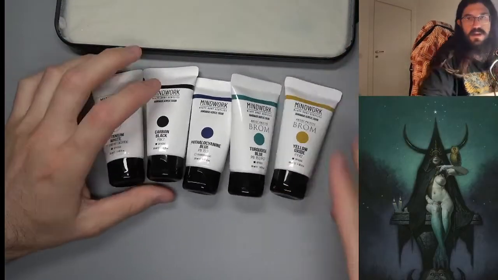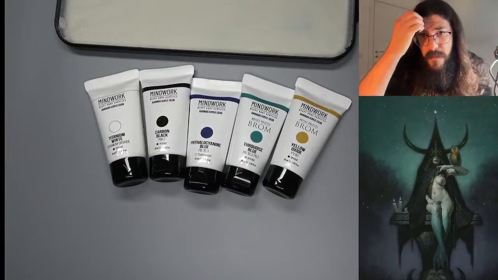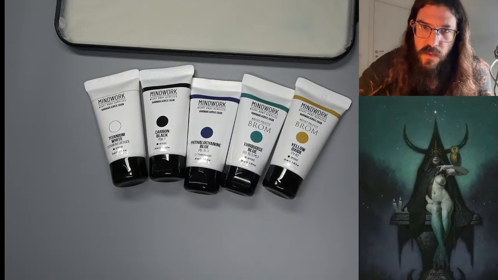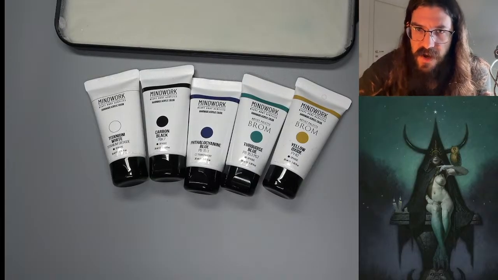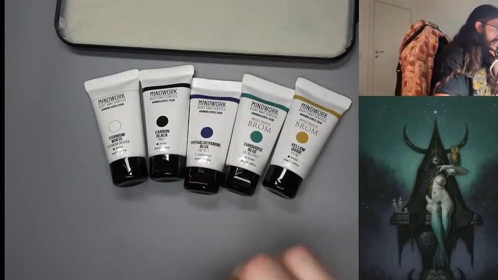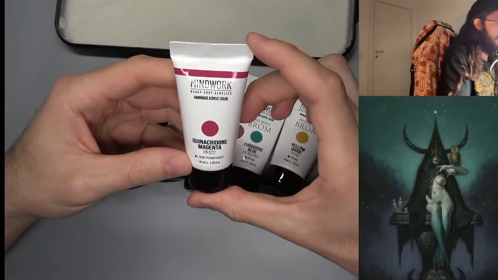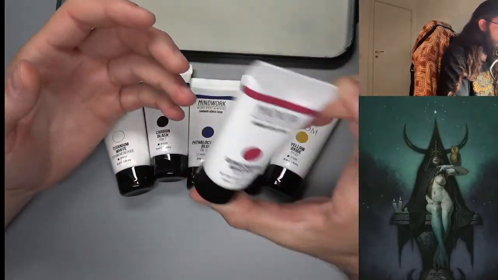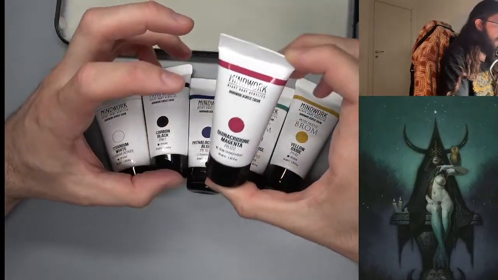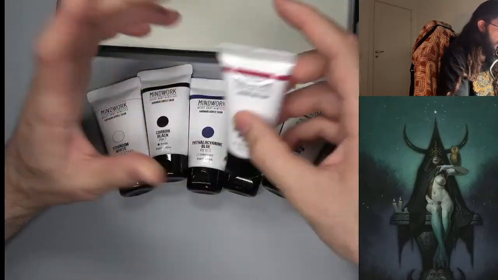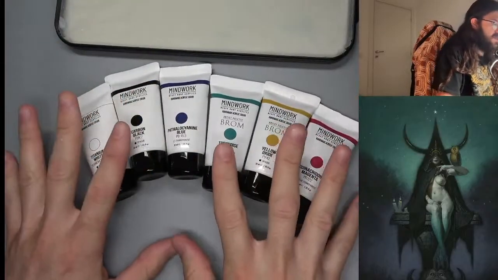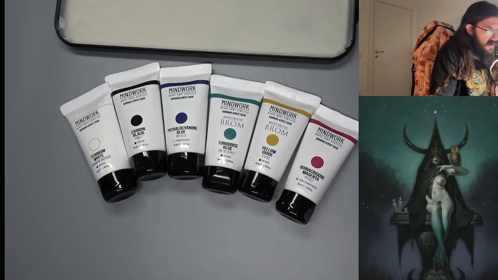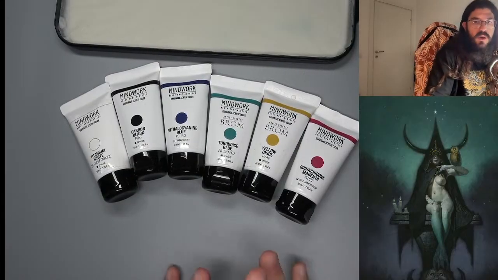And then we could include a bit of magenta or red just to warm up some specific areas of the figure. In this case, I prefer going with quinacridone magenta that will be very useful also to make the turquoise darker or stronger. So we will try to paint the whole figure, at least the main surfaces, using only this palette.